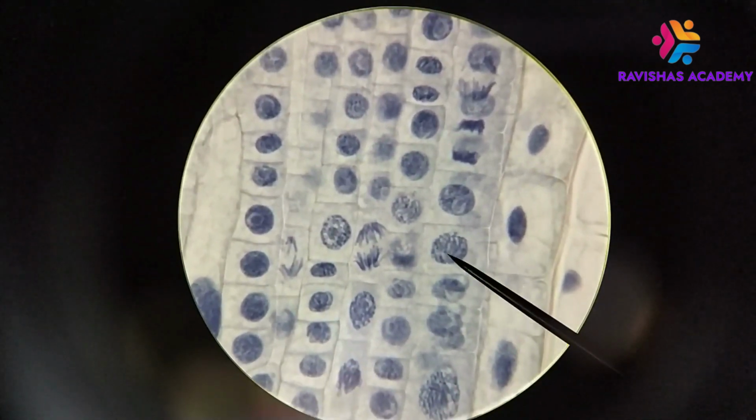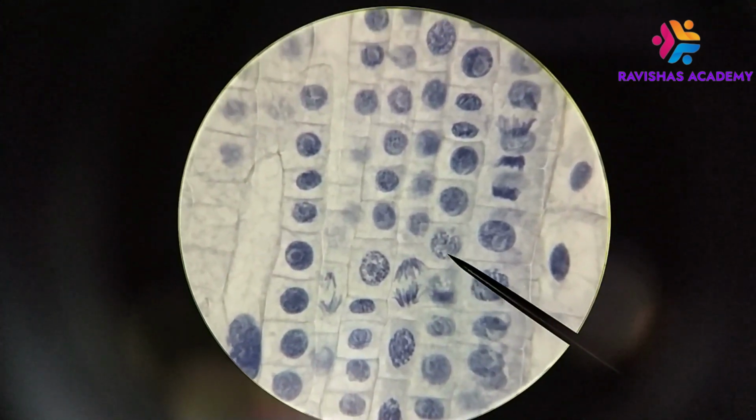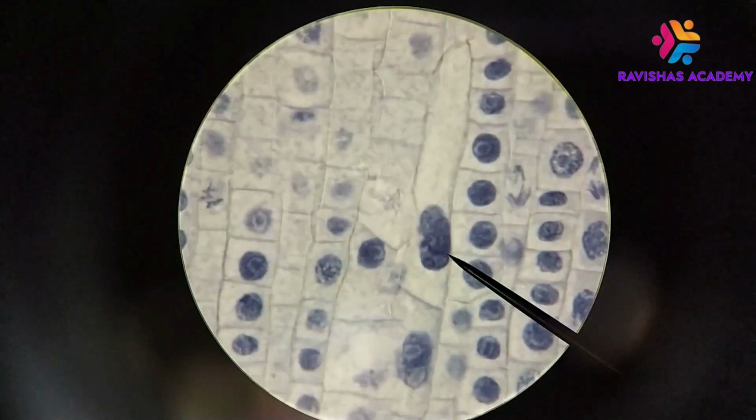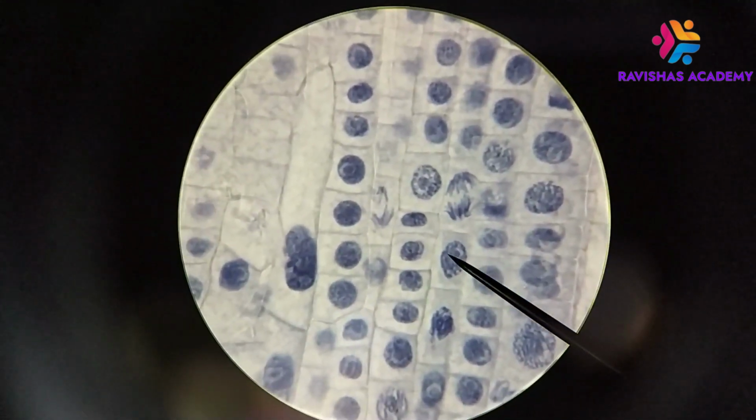But what you'll notice at the nucleus nearby here, for example, and the one that's over here, is just condensation. The chromatin is just condensing. So what we're seeing here is just condensation. That's prophase. Okay, so this one here, prophase. This one here is a prophase as well. Again, another example of prophase.